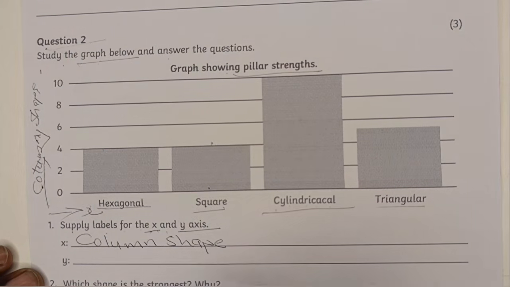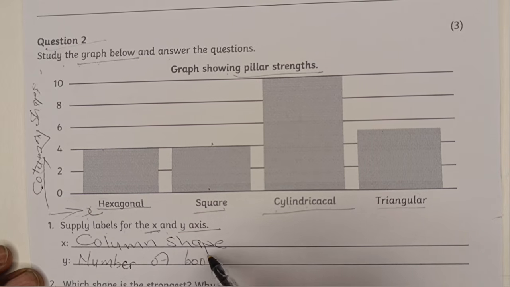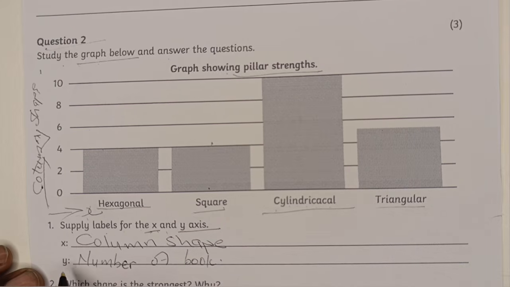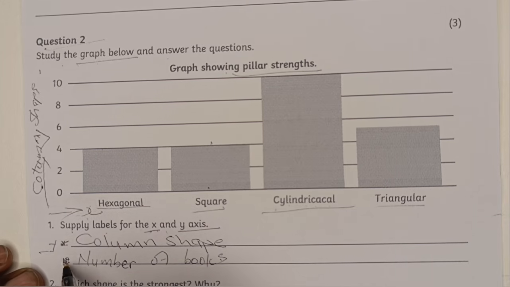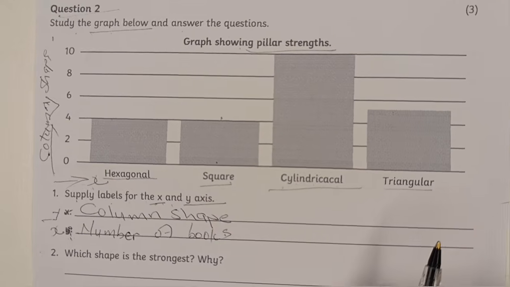This side is column shape. The x-axis, which are these, is number of books. So this is y-axis, this is x-axis. So this is how we label it.